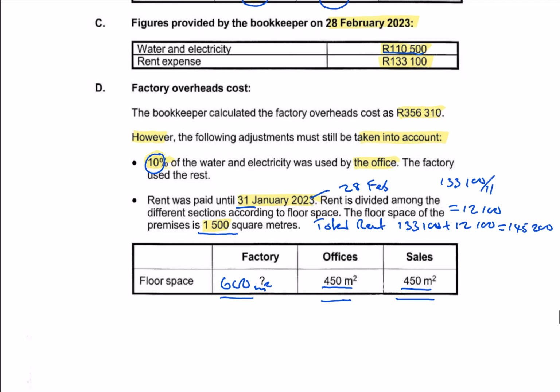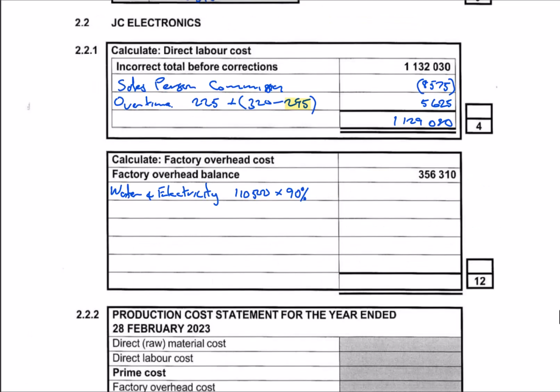Then, because the question now tells you that rent is apportioned per square meter, the total floor area is 6,500. So rent expense that is apportioned to factory will be factory rent, that is 145,200 multiplied by 600 over 1,500, and then we'll calculate that right at the end.